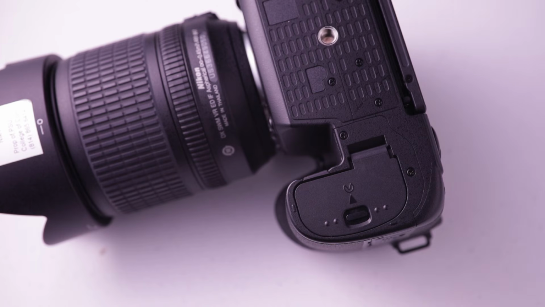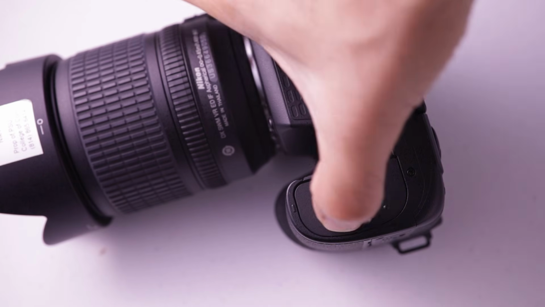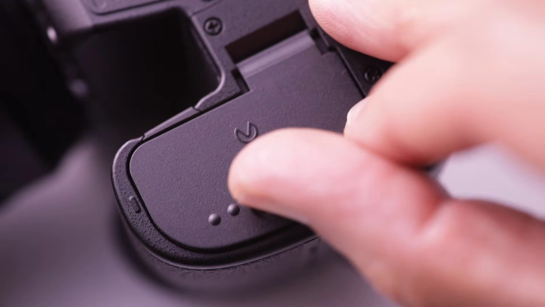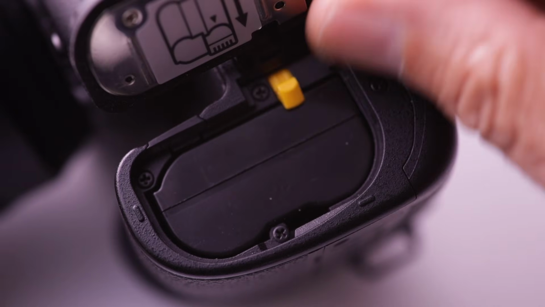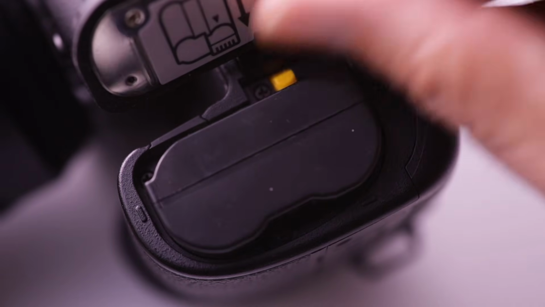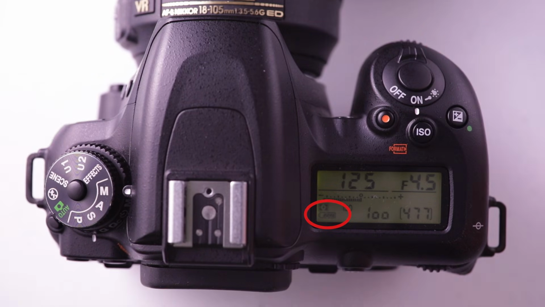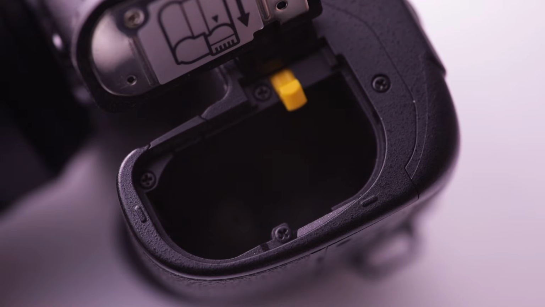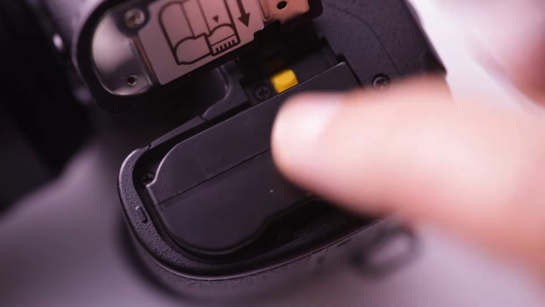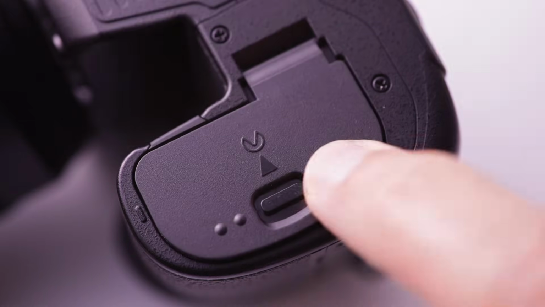Let's get started. First, the battery compartment. It's on the bottom of the camera. Open the compartment door and you'll see a small yellow lever. Slide that back and the battery should pop free. Check the battery level on the top of the camera before heading out on an assignment. Note that for video especially, the camera uses up that battery pretty quickly, so you want to make sure you start with a fully charged battery.